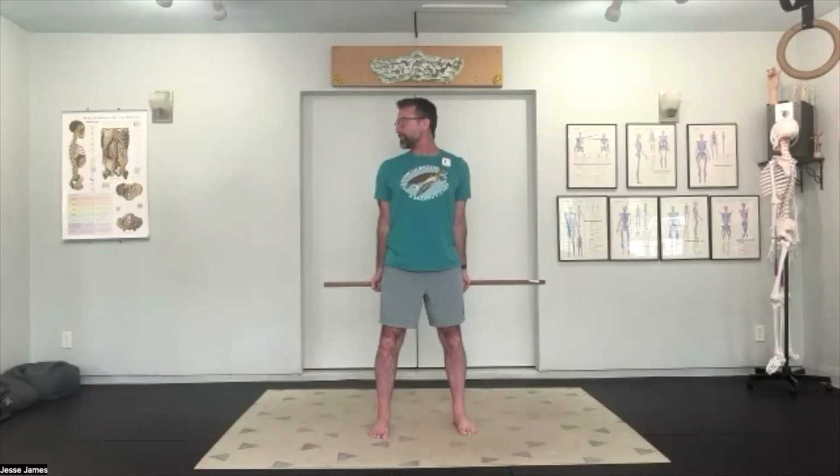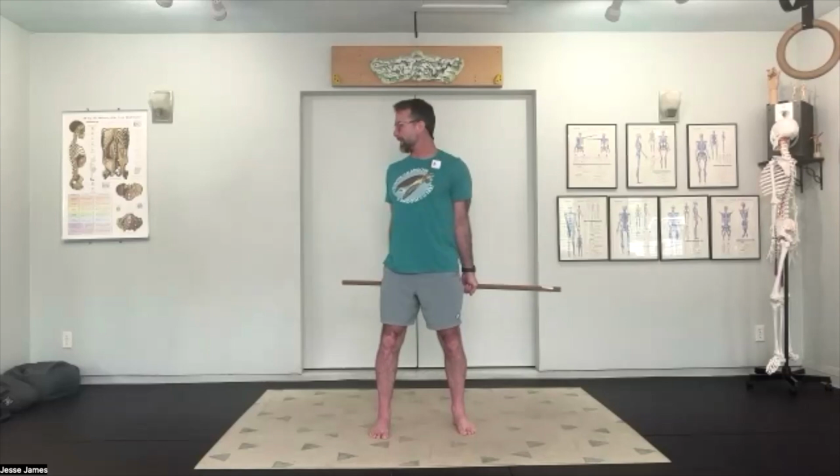We're now going to work on checking our blind spots. So very slowly, looking over the right shoulder. Inhale as we come back to the center, and exhale as we slowly look over the left shoulder. And I want to look over my shoulders without turning my shoulders. So as I turn my head, I don't want my shoulders to turn with me. So I want to stay really solid and fixed and only turn from my eyes.